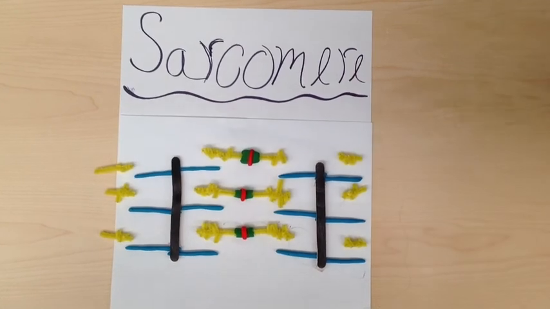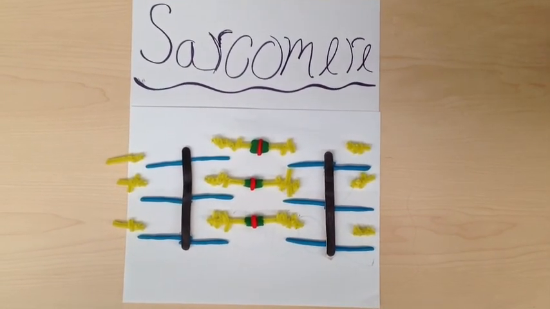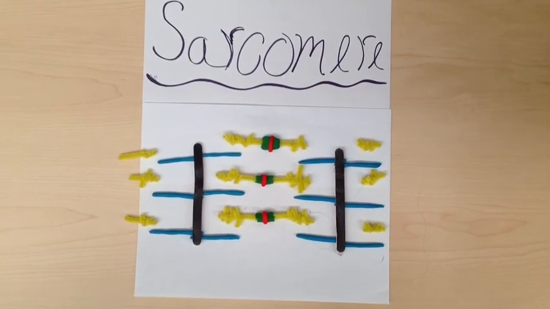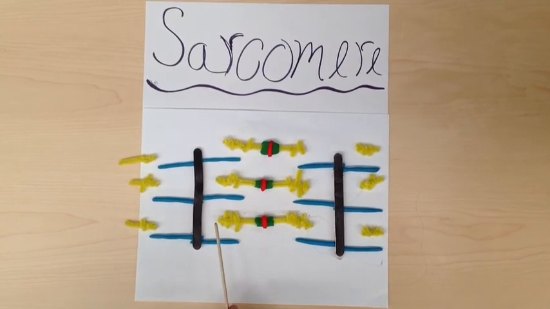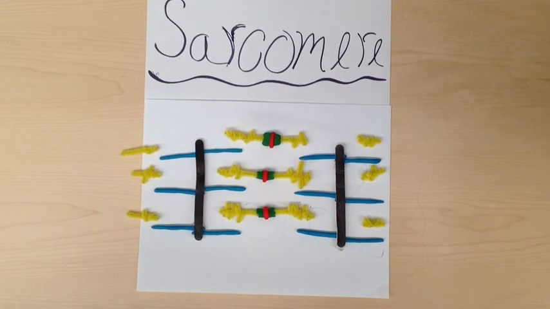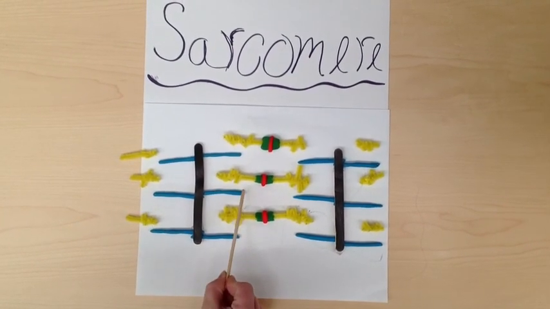The sarcomere is a highly ordered unit of thick and thin filaments and is the basic unit of striated muscle, and it is the contractile unit. The A band is the length of the thick filaments. The I band is the distance between the A bands and is made up of thin filaments.